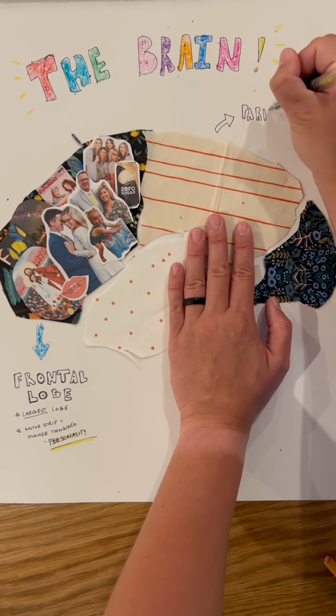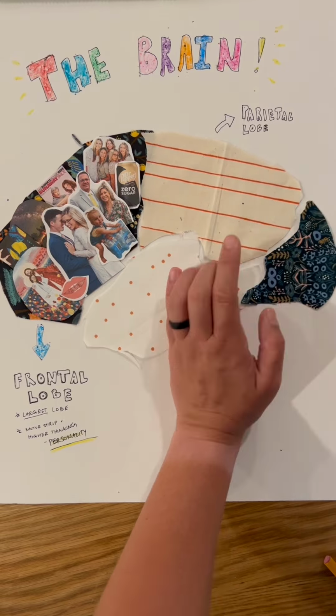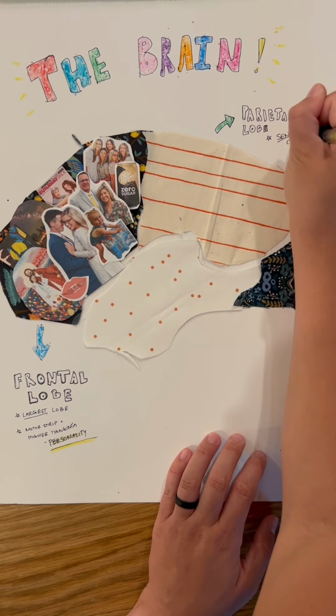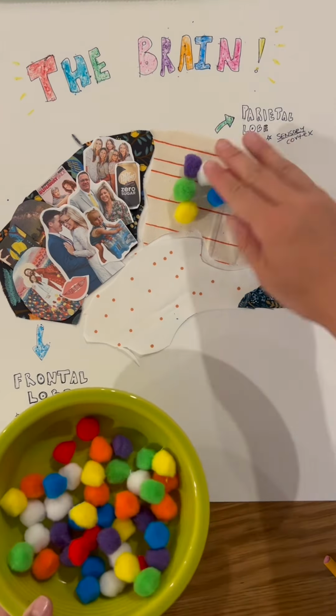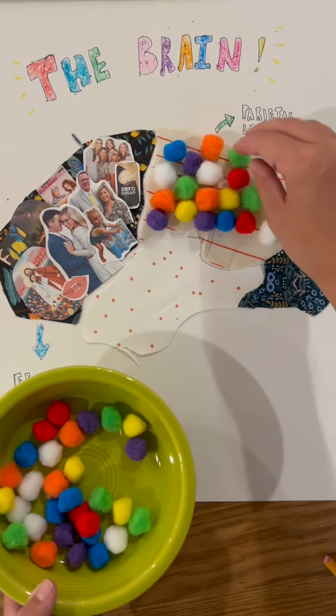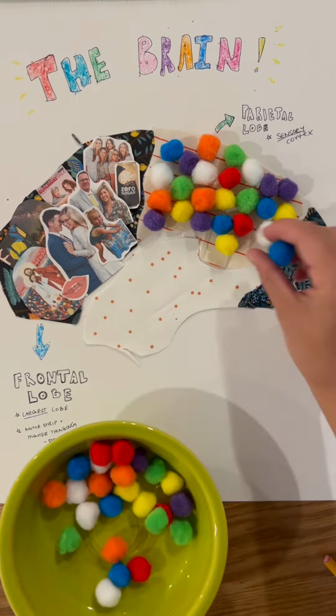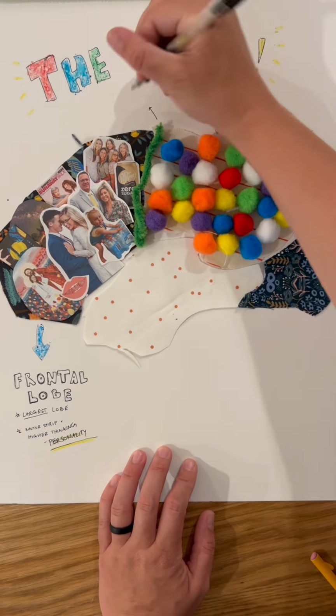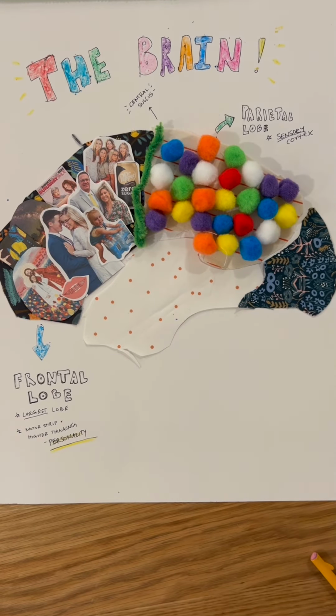The next one is the parietal lobe. The parietal lobe, when you think of this, just think of sensory. This is where the sensory cortex, the sensory strip is. And to demonstrate that visually, we have puffballs to remind us of the sensory strip because of how they feel. And of course, this is divided by the central sulcus, represented in green.